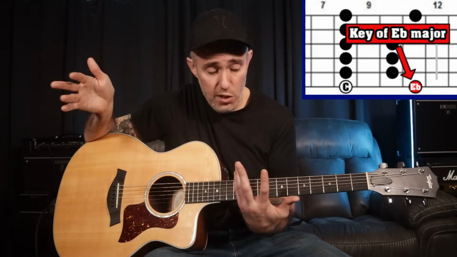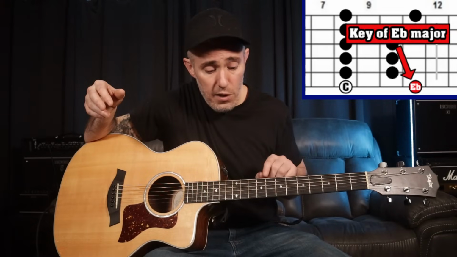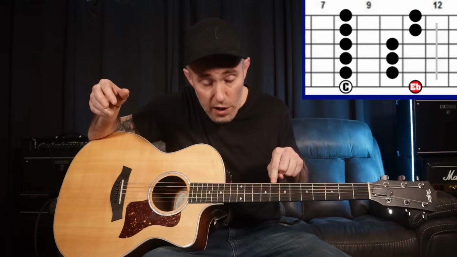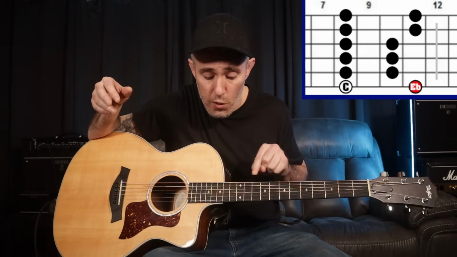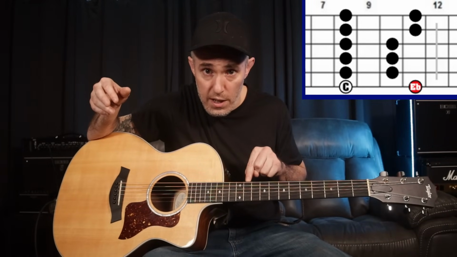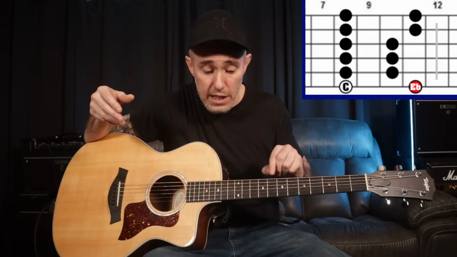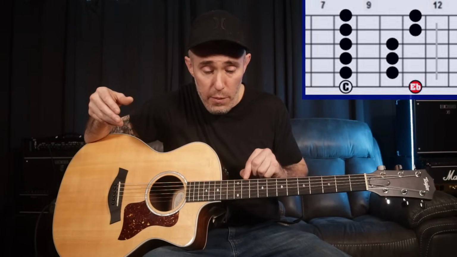So if I know my notes on my low E string, and I know that my correct pentatonic box falls in between frets 8 and 11, the note on fret 8 is C. The note on fret 11 is E flat. So this information tells me that the key of this music that we're playing in is the key of C minor or the key of E flat major. So with that information, I can now turn to the circle of fifths.